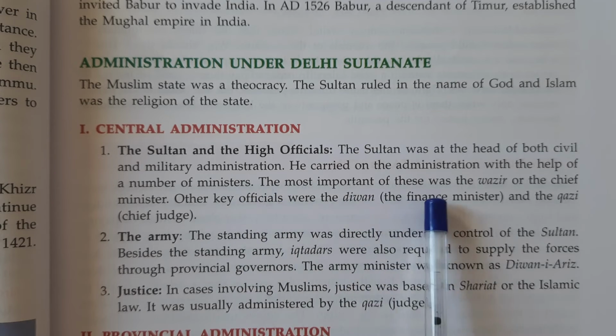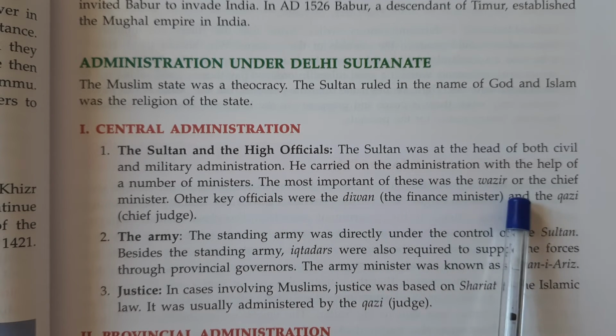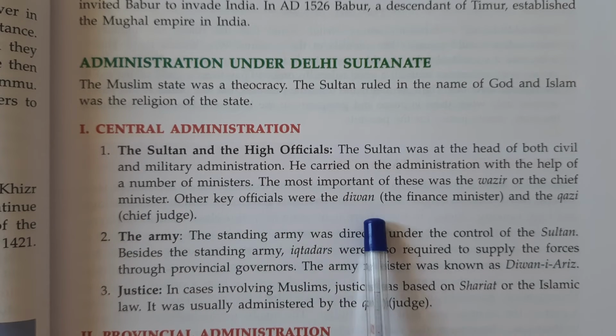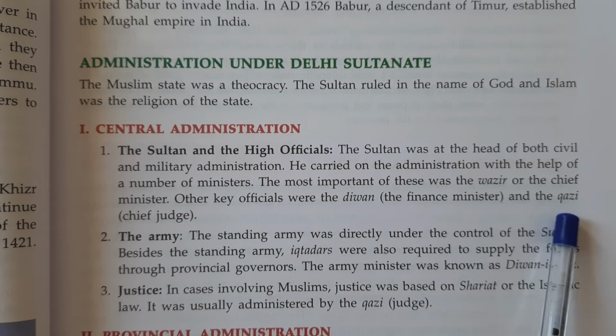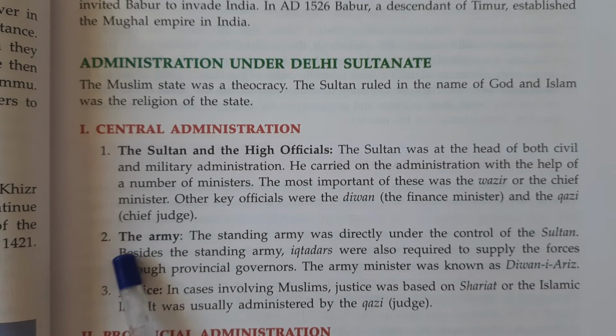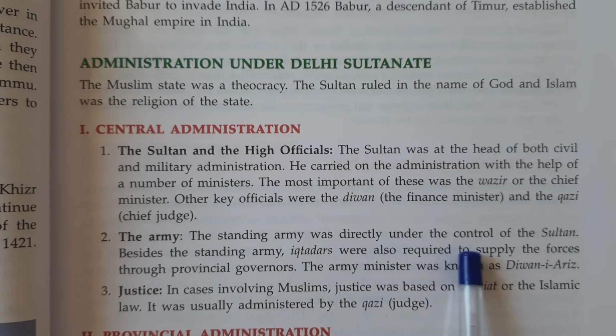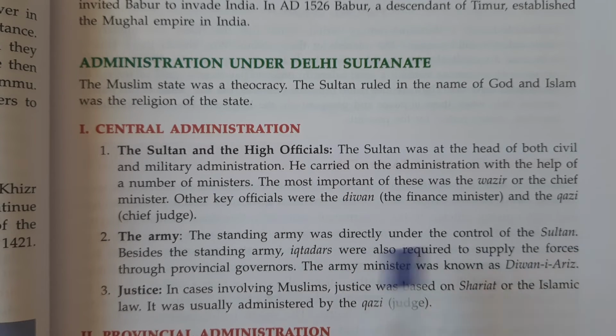The most important of these was the Wazir or the Chief Minister. Other key officials were the Diwan, the Finance Minister, and the Qazi, Chief Judge. The Army. The standing army was directly under the control of the Sultan. Besides the standing army, iqtadars were also required to supply the forces through provincial governors. The army minister was known as Diwan-e-Aris.